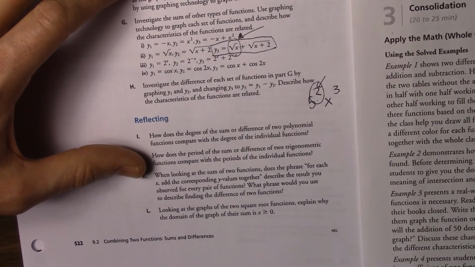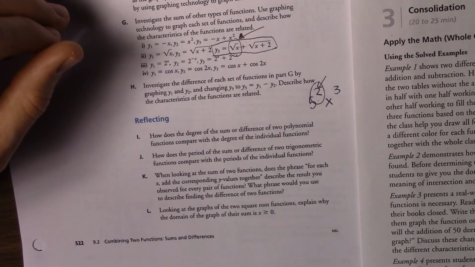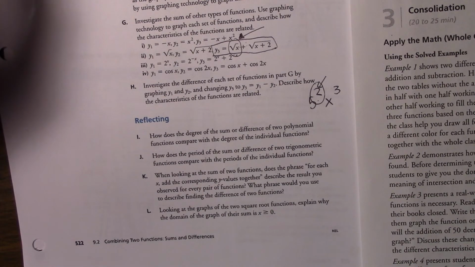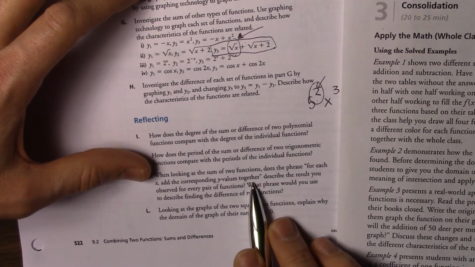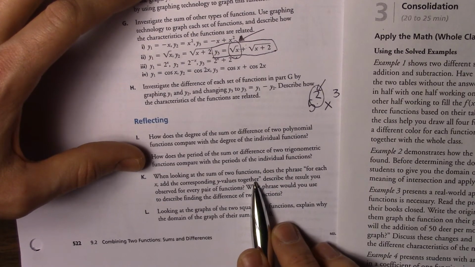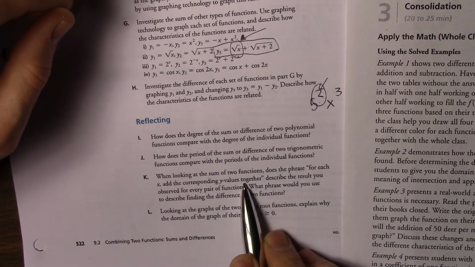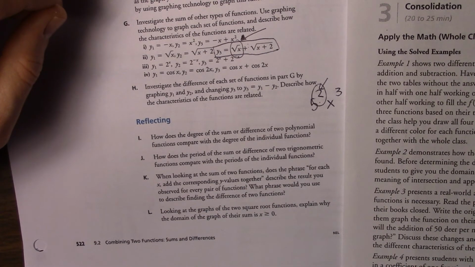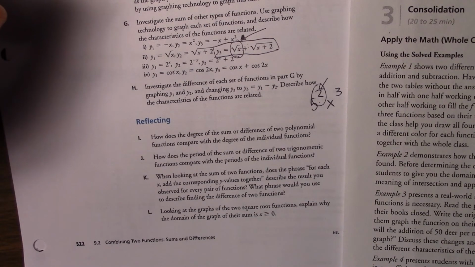When looking at the sum of two functions, does the phrase for each x add the corresponding y values together describe the result you observed for every pair of functions? Okay, this is right to the example we were talking about. What phrase would you use to describe finding the difference of two functions? So there's a problem with this function for those terms that were undefined, right? That was the only case where that didn't happen, right? But otherwise, for each x, you do add the corresponding y values together. So yes, for each x, subtract the corresponding y values. So when you're talking about the difference of functions, you subtract the y values. Sum of functions, you add the y values.